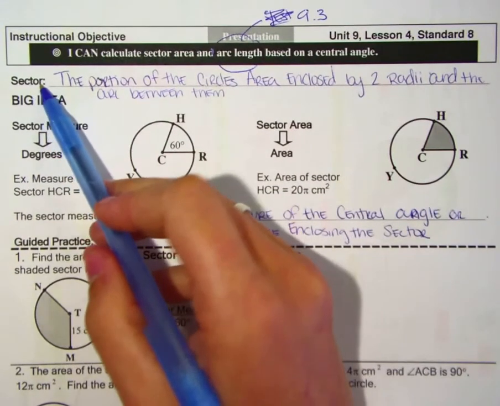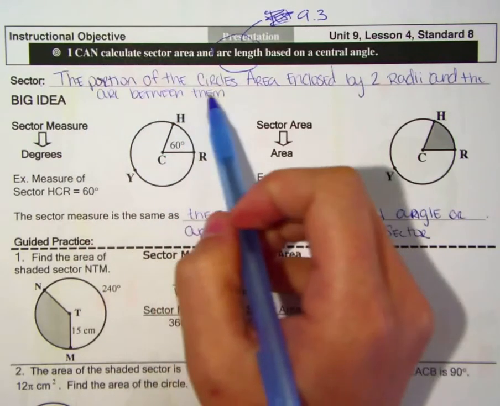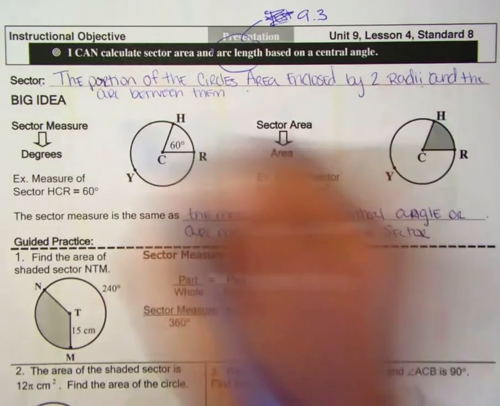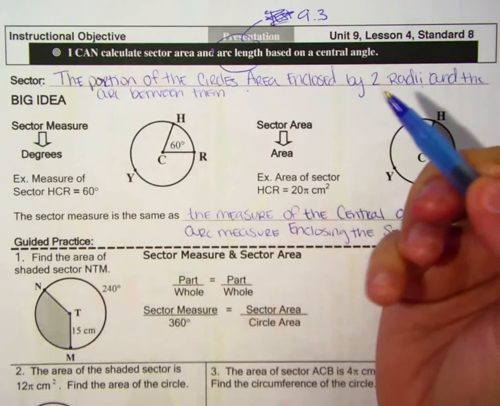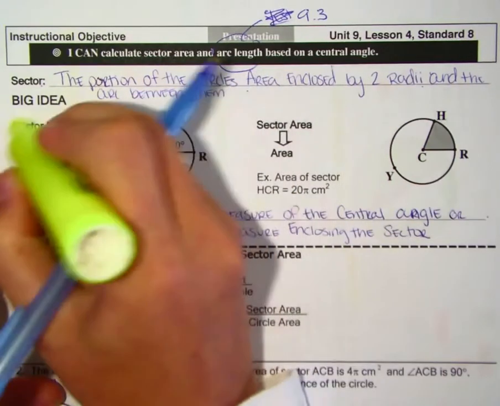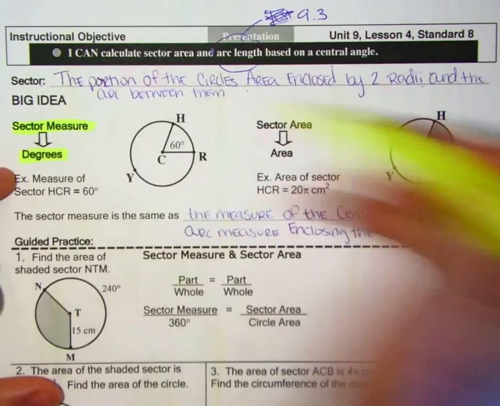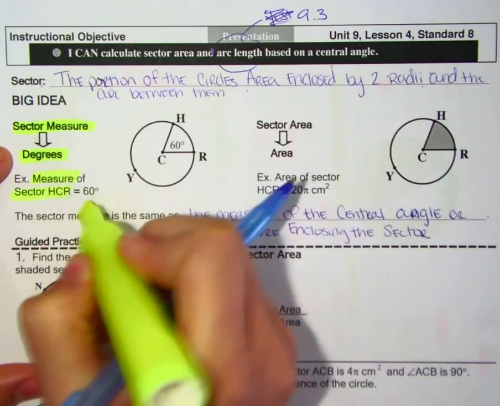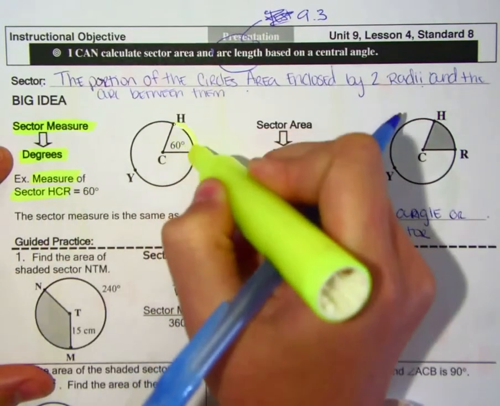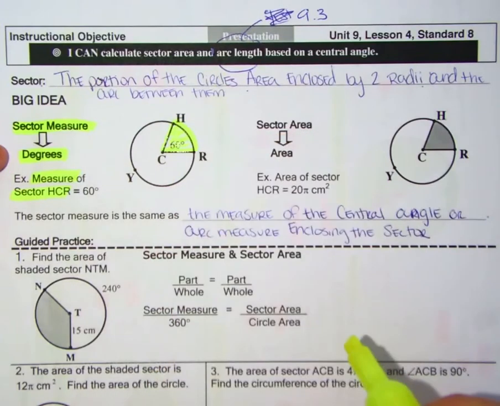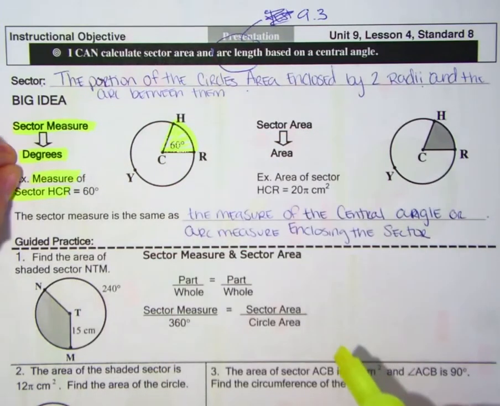So quick recap of vocabulary. What is a sector? A sector is the portion of the circle's area enclosed by two radii and the arc between them. Just like yesterday, if we have a sector measure, that's referring to the degrees. So the measure of sector HCR is 60 degrees, which means the central angle is 60 degrees.